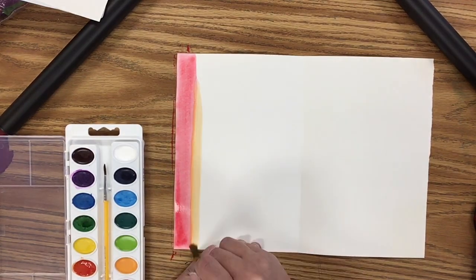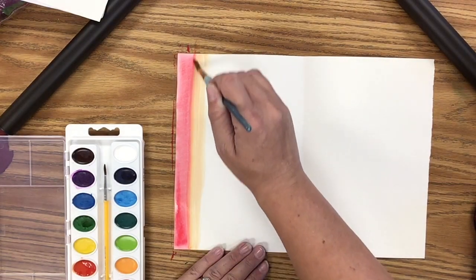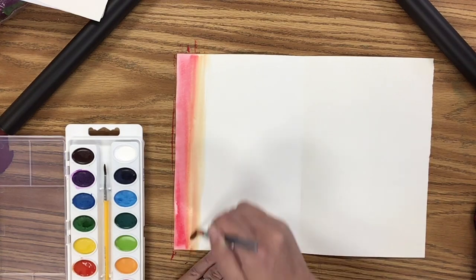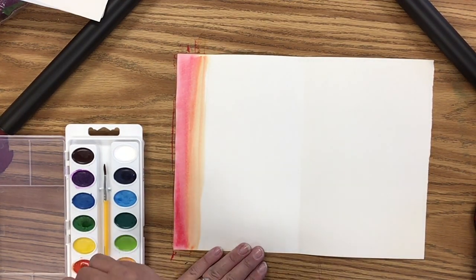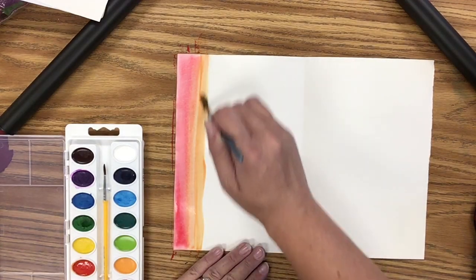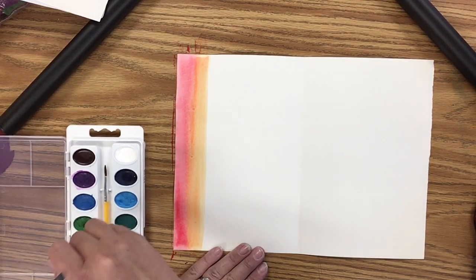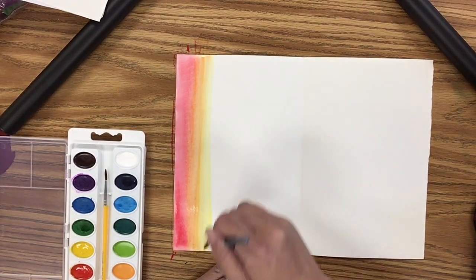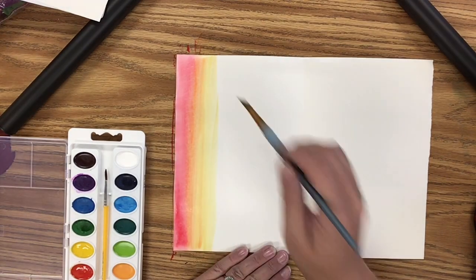The nice thing about your warm colors, they all blend very well together. So if you go over, for instance, that red with your orange just a little bit, it creates that intermediate color, that red-orange, and looks very nice and kind of blends it together. The same thing will happen with my yellow and my orange. So I wash my brush and I get yellow. If I paint over my orange with my yellow a little bit, I create this kind of yellow-orange in the middle here.